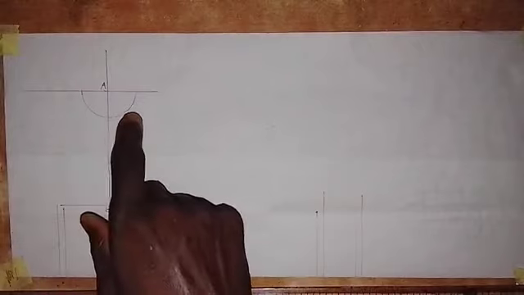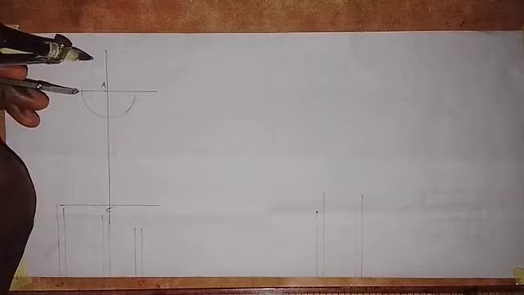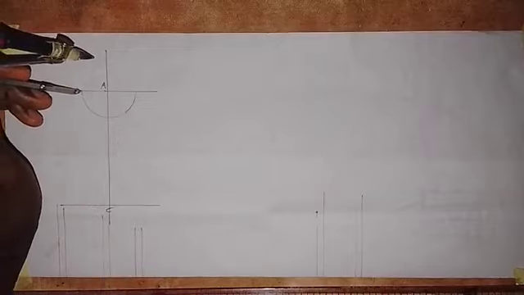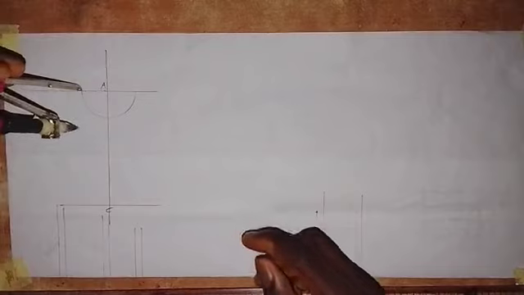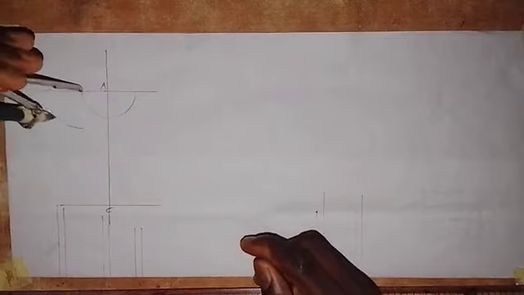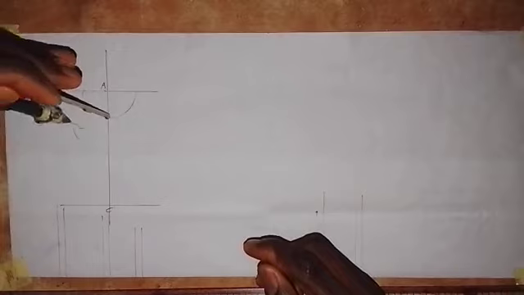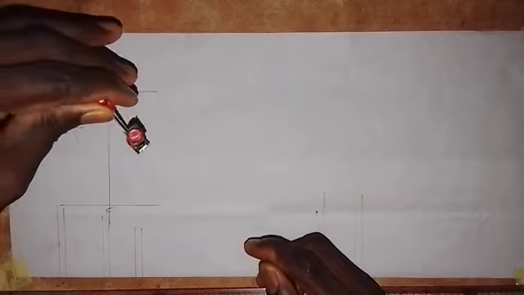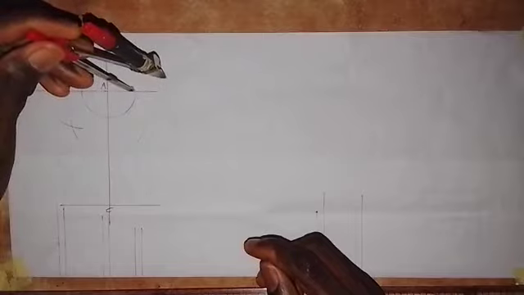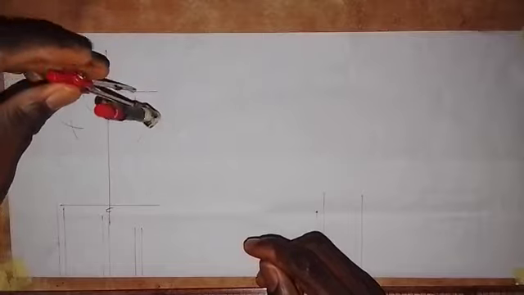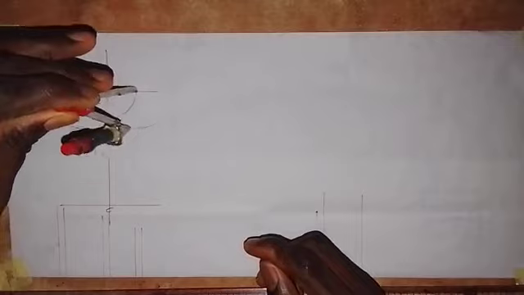So I'm going to bisect this 90 degree angle. Let's look at how we can do it. Put the pinpoint at this point and draw an arc here, and then put it at this point and also draw an arc to intersect this arc. Then coming to this point where the semicircle touches this line, I will also draw an arc here. All right, so we can bisect this angle.